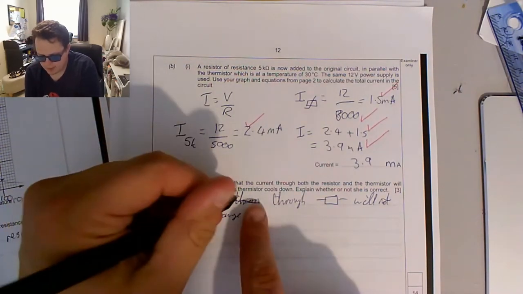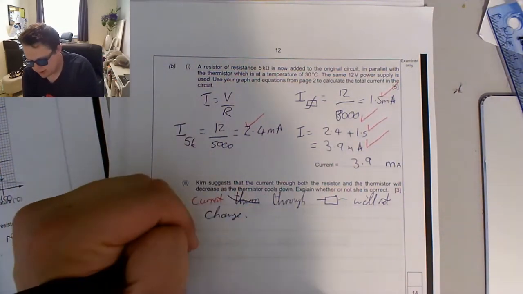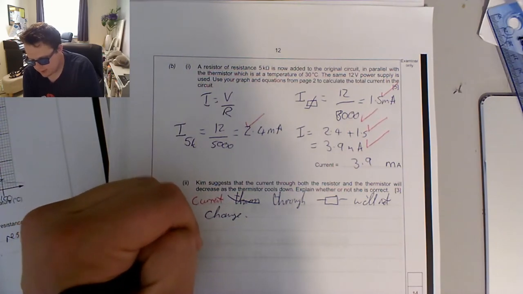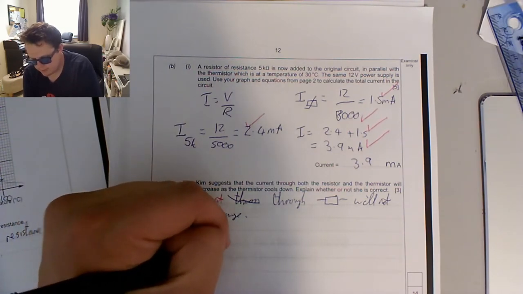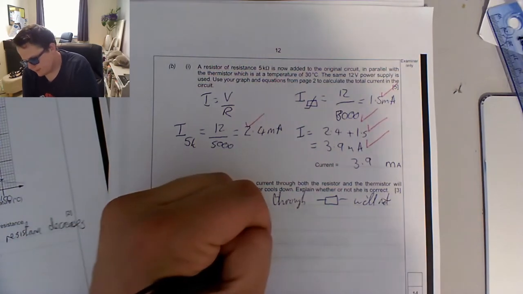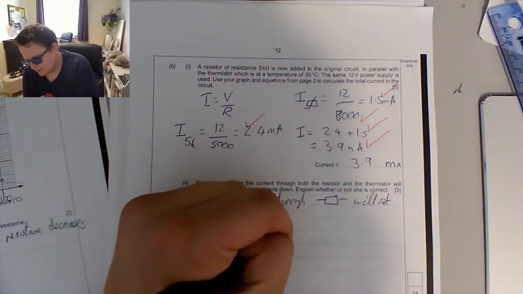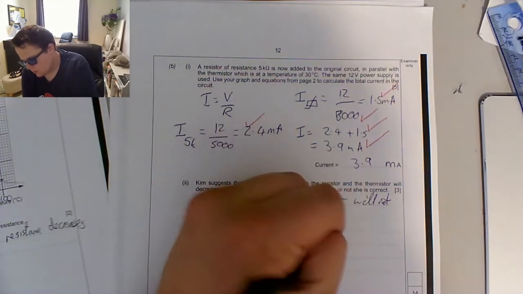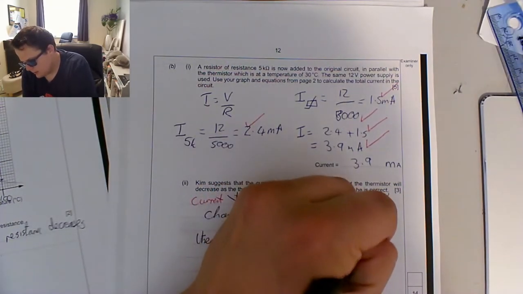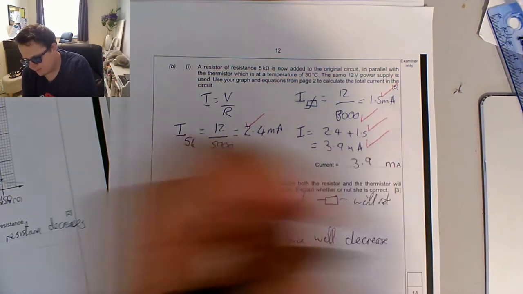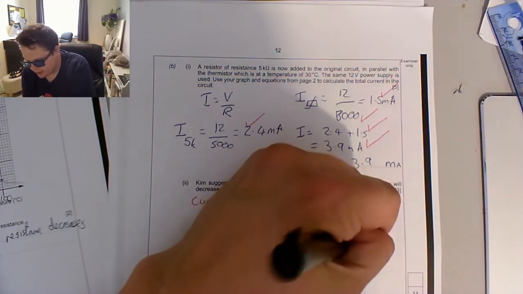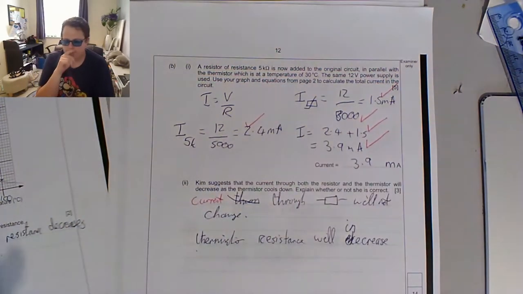Now, as the thermistor cools down, its resistance will increase. So thermistor resistance will increase.